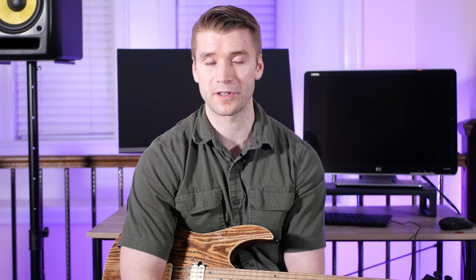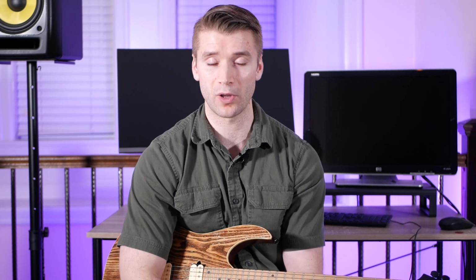This next example is going to incorporate the perfect fourth in a quick descending run that uses pull-offs, largely based on the G major pentatonic scale, but just adding that perfect fourth in. This is going to have a really cool melody to it.